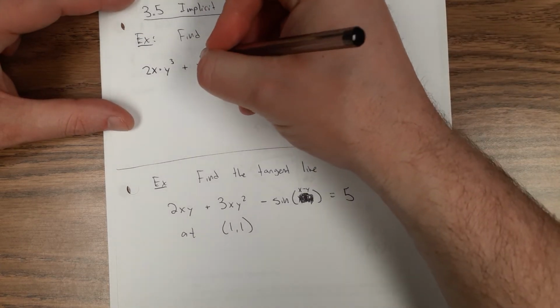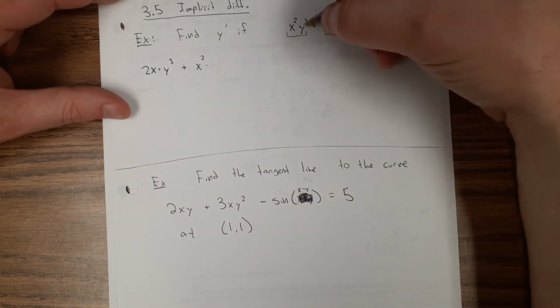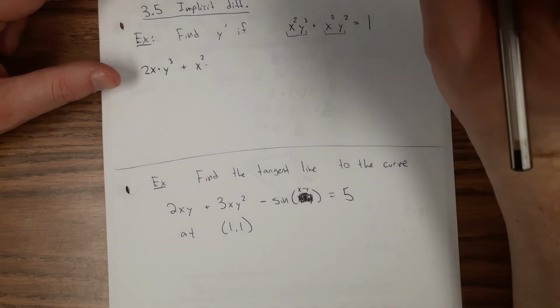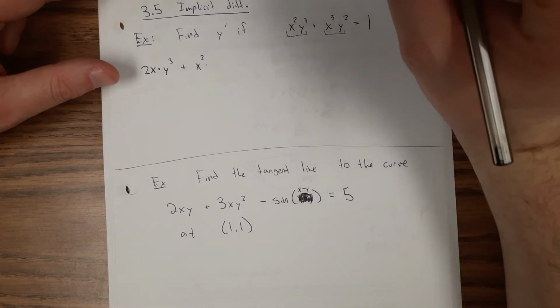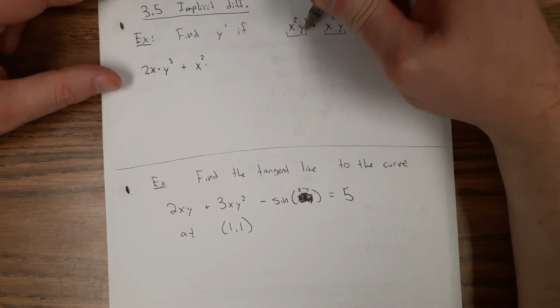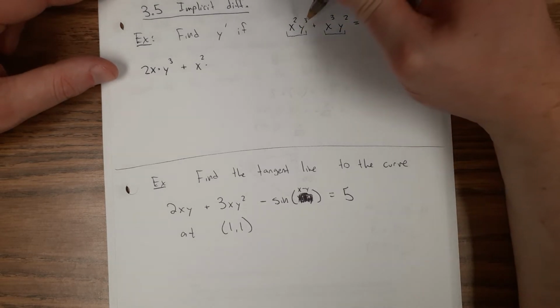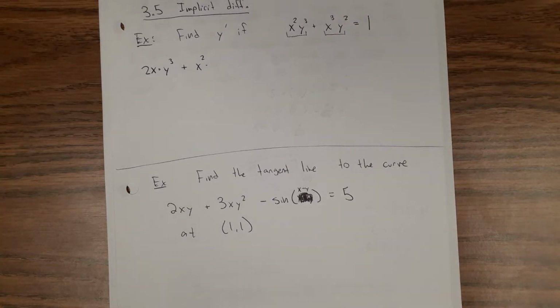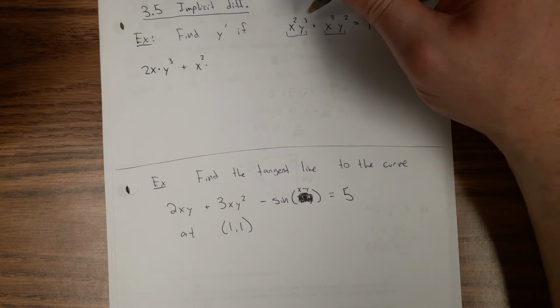Now I'm going to do the part where I leave the x squared alone and I do the derivative of y cubed. For y cubed, I have to basically treat this like the chain rule, where the inside function is y and the outside function is the cube function.